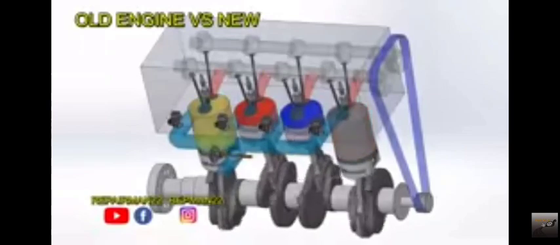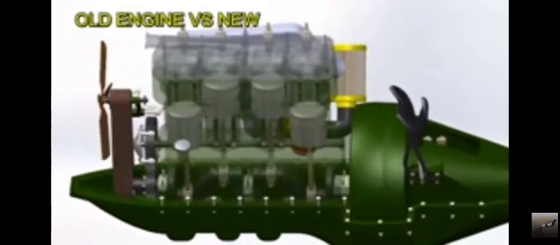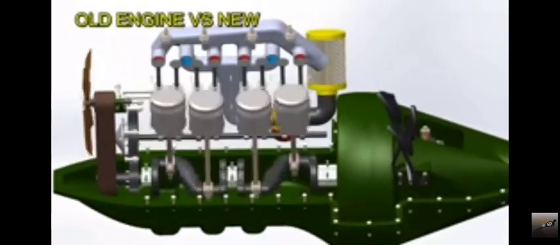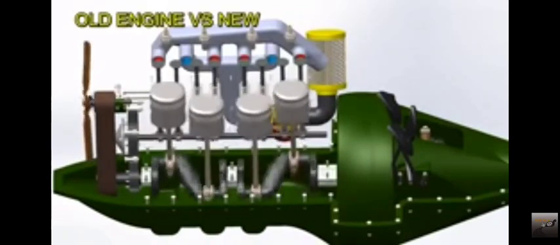Ford T in 3D. We will compare the engine with a modern one to see what changed and what happened to the reliability of new cars. The engine is a 4-cylinder of 2.9-liter or 177 cubic inch.